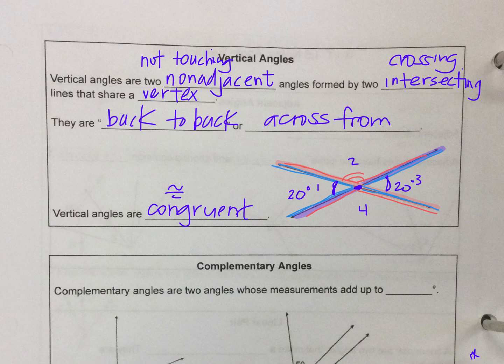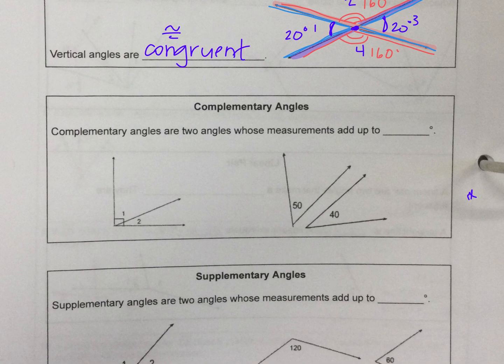So these guys are also vertical angles. That means if angle 4 is 160, angle 2 is 160. So vertical angles are across from each other or back to back. The next word is complementary angles.